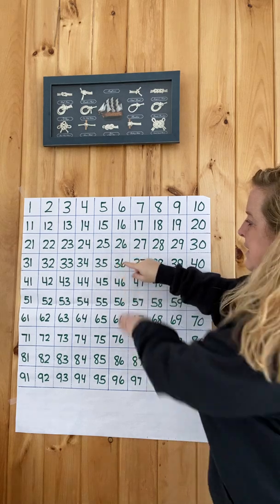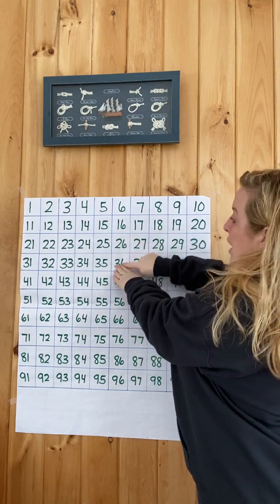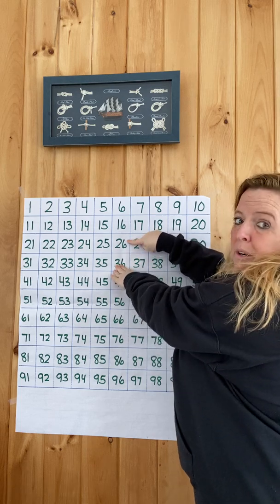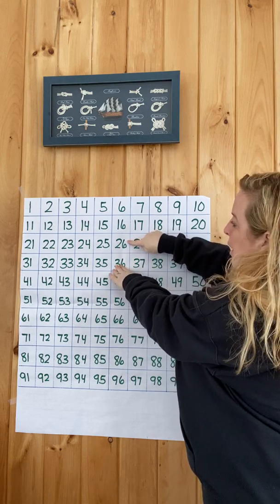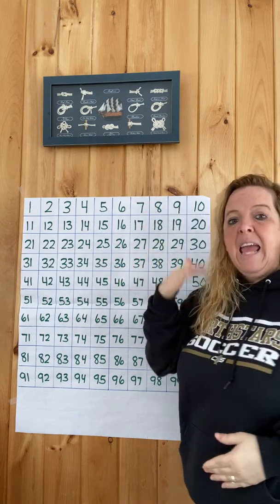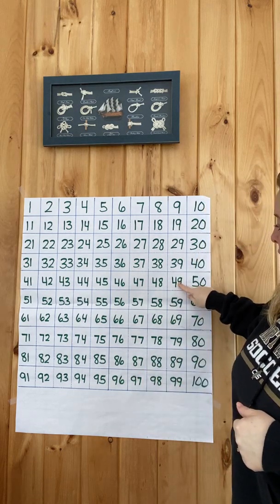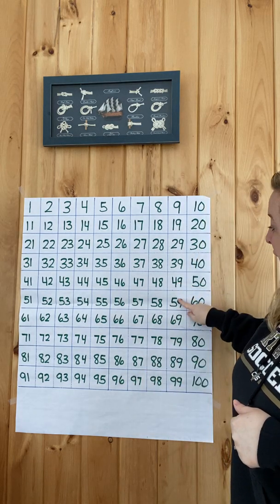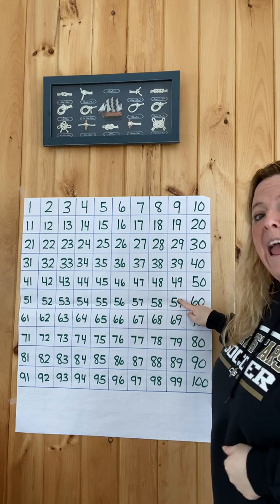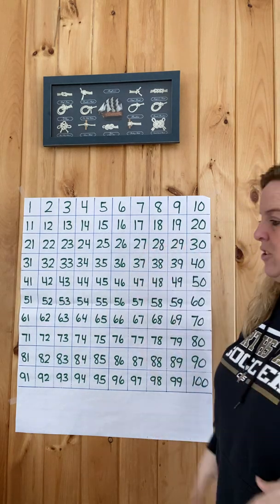If I'm at 36 and I bounce to a row above, going up, what's happening to my number? It's getting lower. So when we go up, it means we are taking it away. We're minusing that number. If we go down rows, we're adding by 10. All right, so kind of getting that straight.